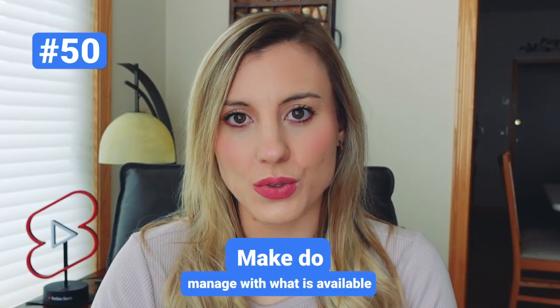To make do. To make do with something means you're going to manage to do a task even though you have limited resources. If someone says, hey, can you get this done by Friday? You can say, that's not a lot of time, but I'll make do. It means you'll finish the task despite not having all the resources that you need.